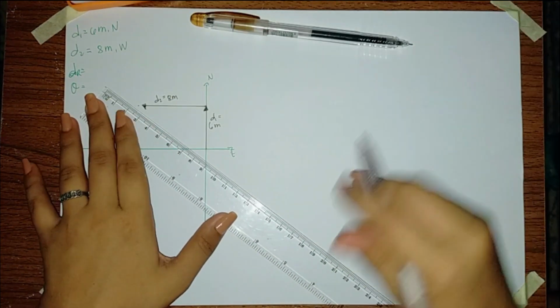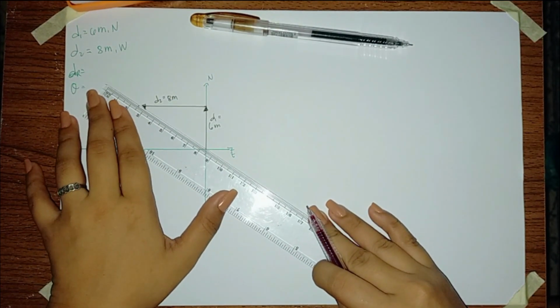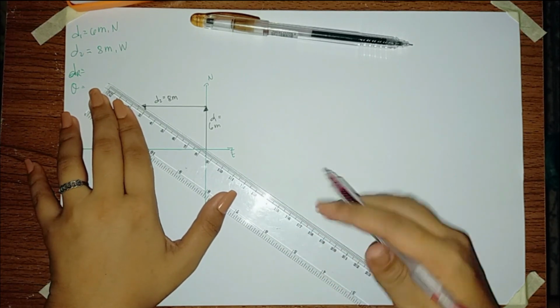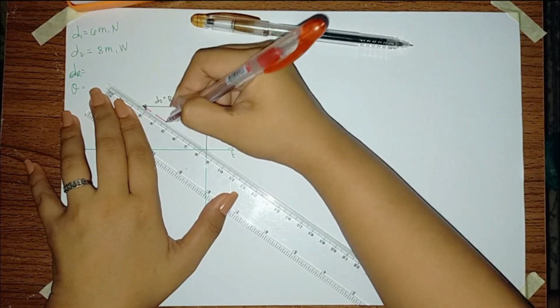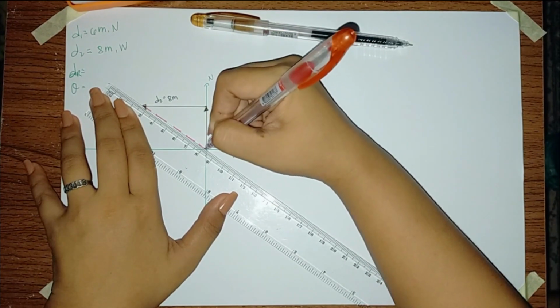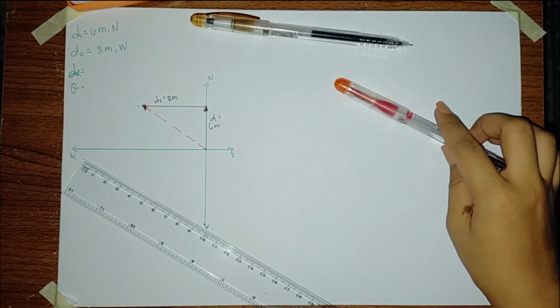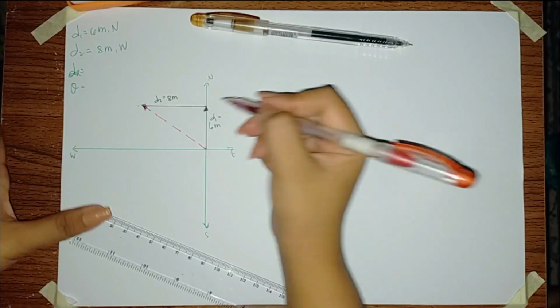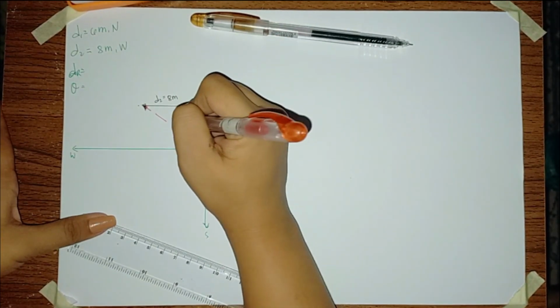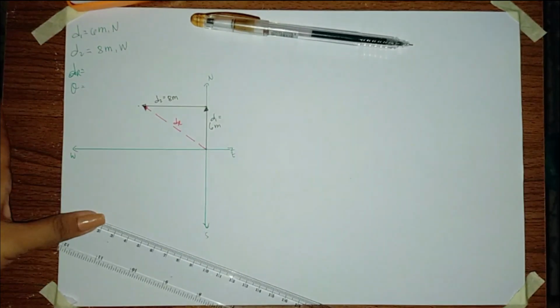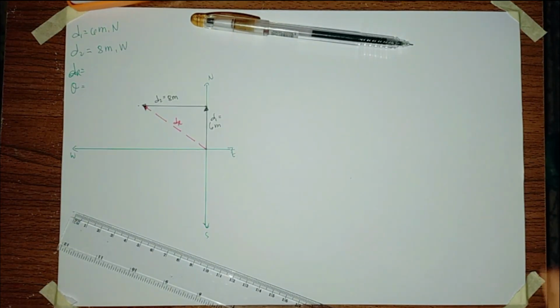So we can write our resultant here. Okay? Let's represent the resultant as D sub R. Now, let us solve for our resultant displacement.